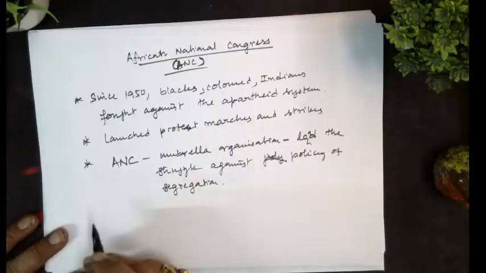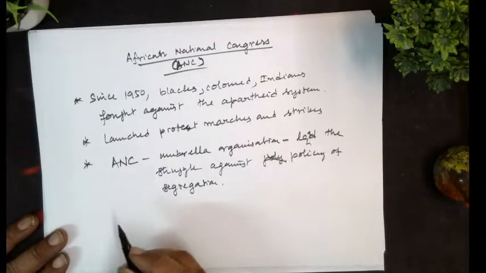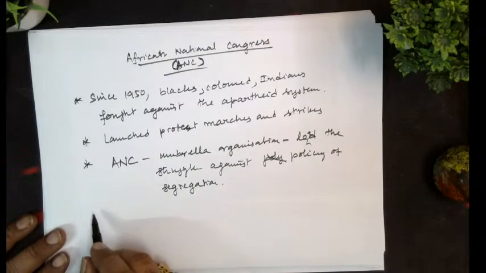Actually, the party included many workers' unions and communist parties.